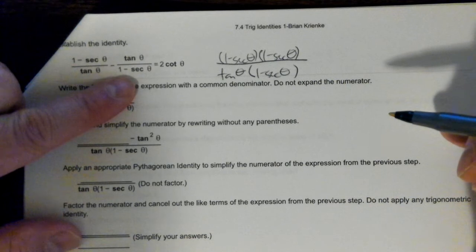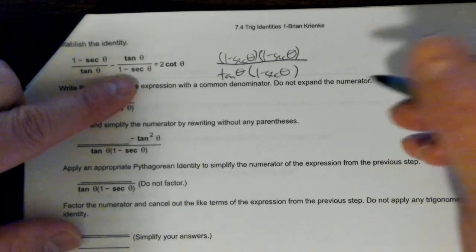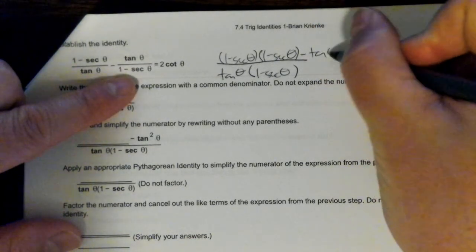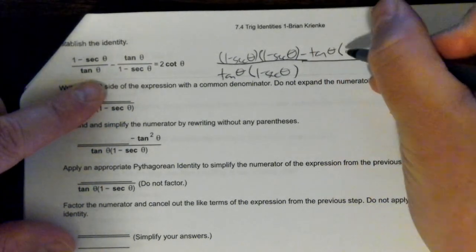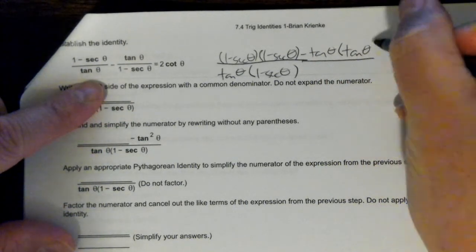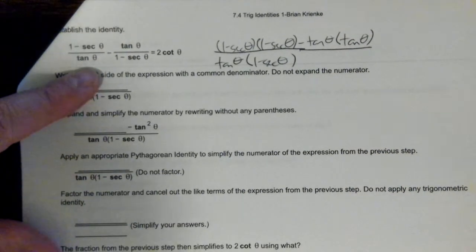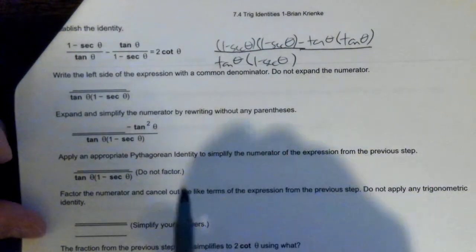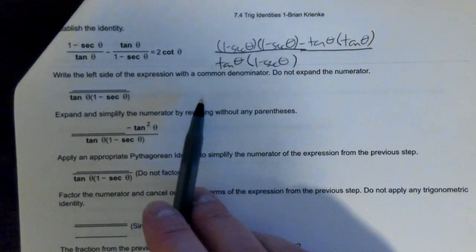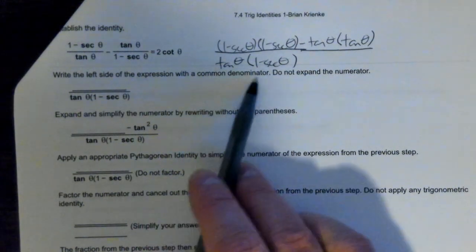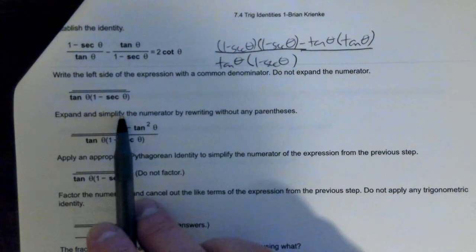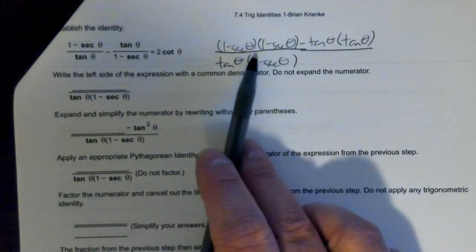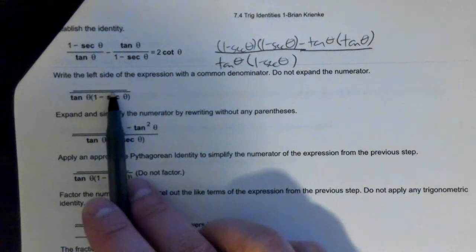And then on this one we have minus tan theta, and we've got to put tan theta over here too. So now that'd be what we want. They want you to simplify this a little bit and then put it in here.